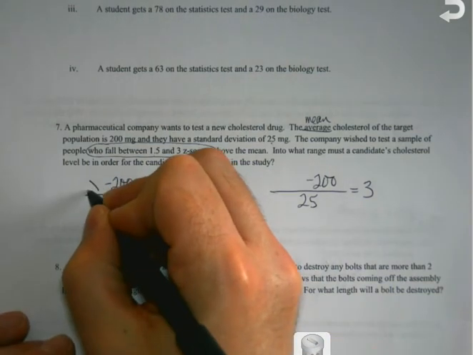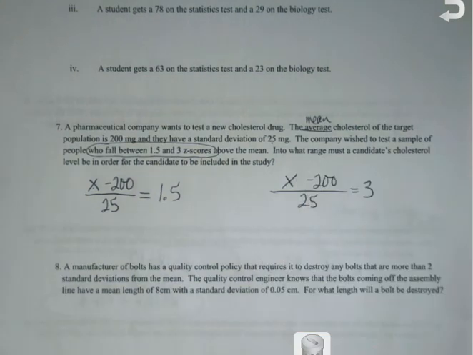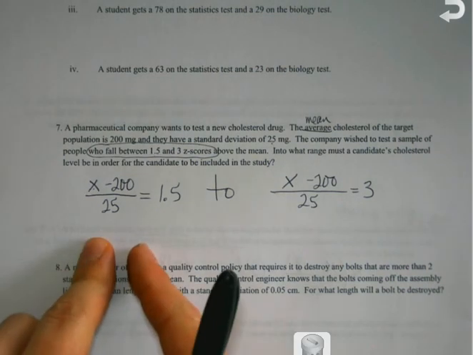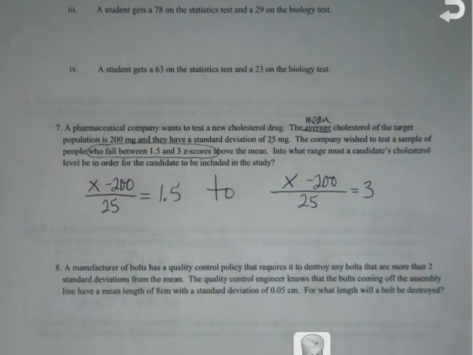But I'm trying to figure out where my lower and my upper scores are going to be. This is going to give me my range. Once I calculate this, this is going to tell me the lowest cholesterol somebody's going to have. This is going to tell me the highest cholesterol somebody's going to have. And it gets me the range or the cholesterol level that you need to be involved in this study.